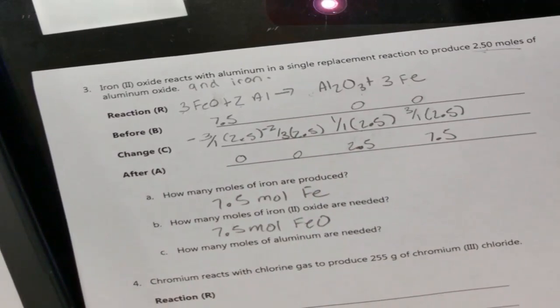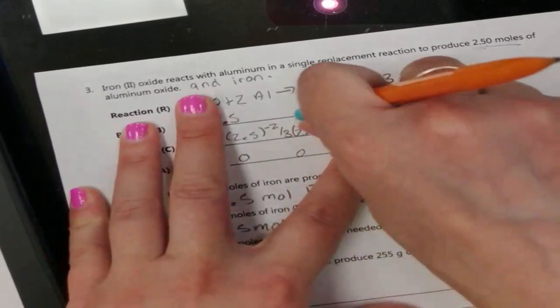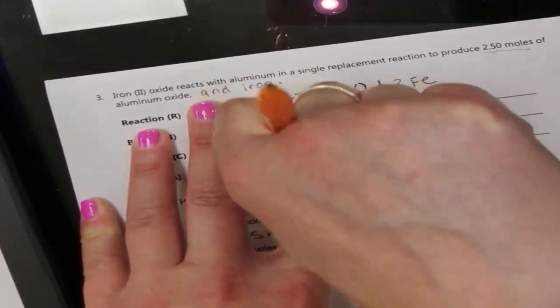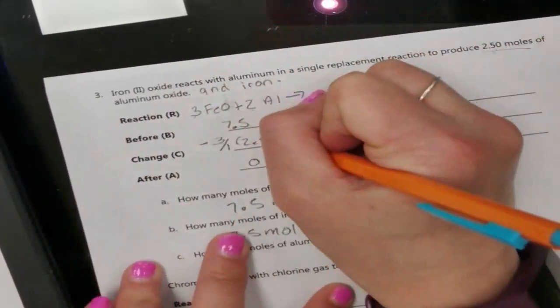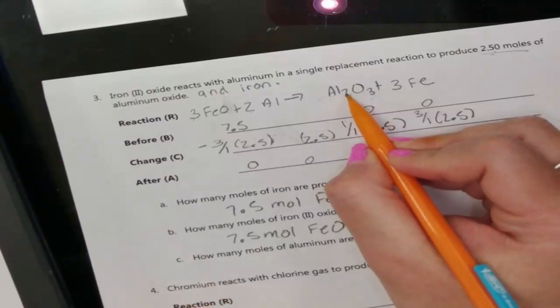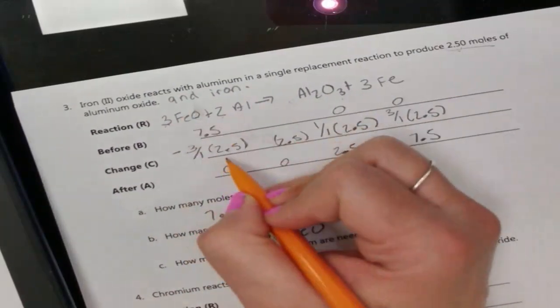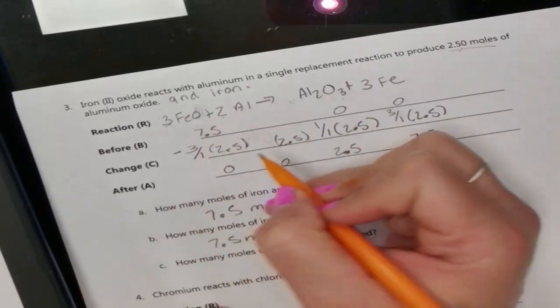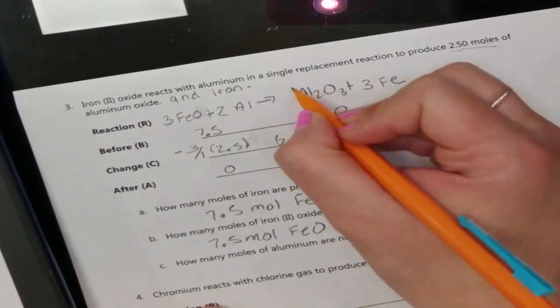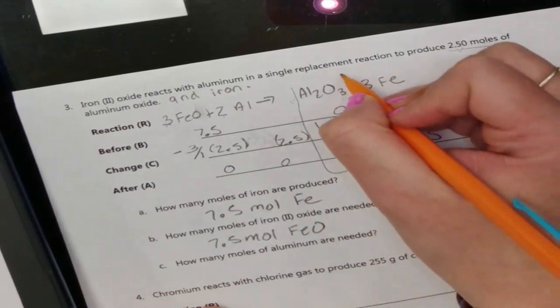Oh, and I just made a mistake. I used the wrong one. I literally just told you, go from where you start. Aluminum oxide. Don't use iron. I just pulled another classic move. It's really easy to make that mistake, as you can see I just did. Be careful. Go from where you started. This is where we started.